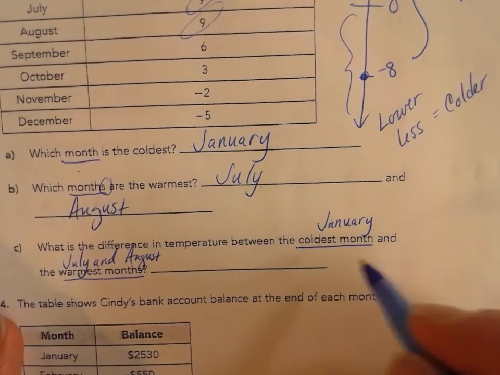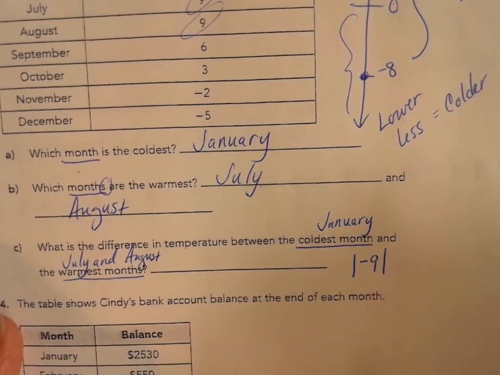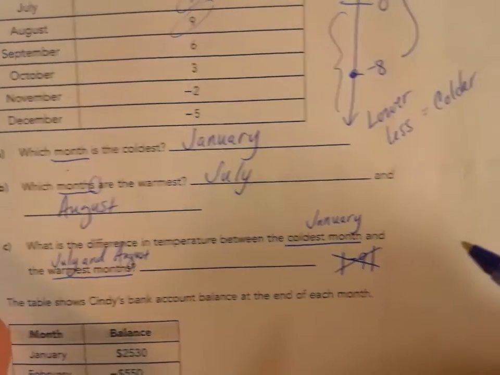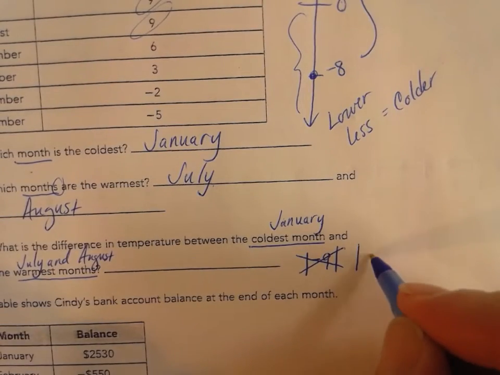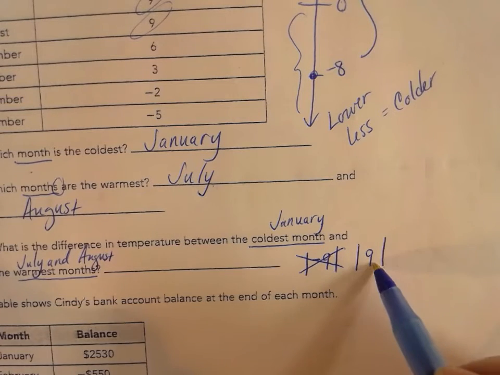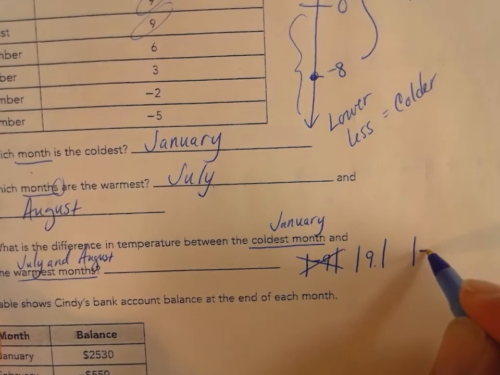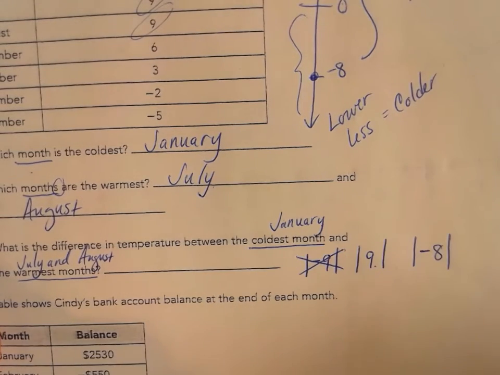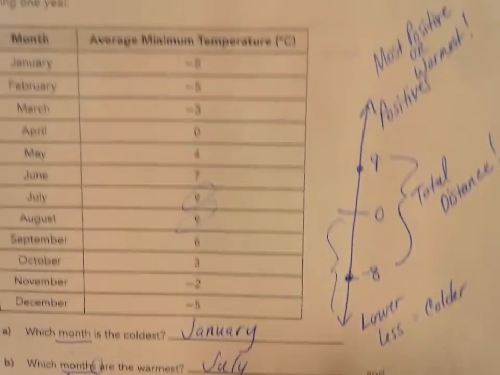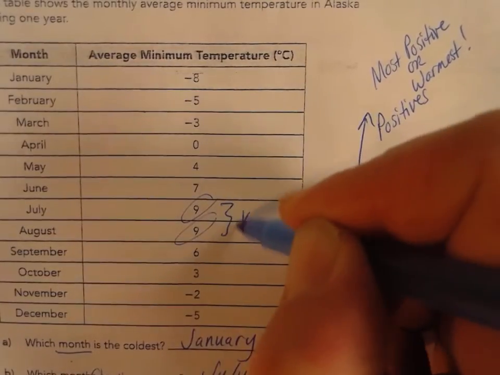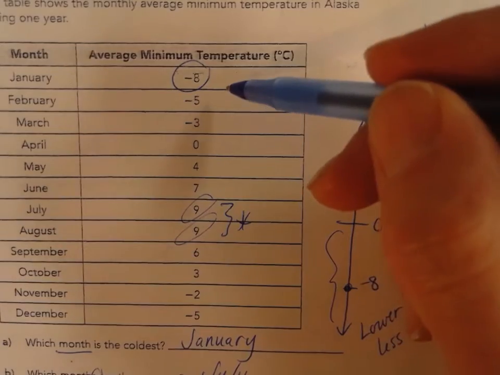I'm just going to use some absolute value. So the absolute value of -9, oops, I did that wrong, sorry. The absolute value of +9, because that was the warmest month in July and August, to the absolute value or the distance to -8. Remember, that was January's temperature. And I'm just taking those from the chart up here. This 9 we found, and this -8 we already used.